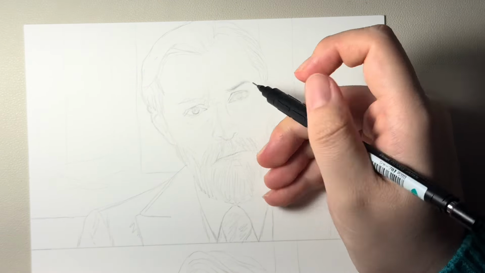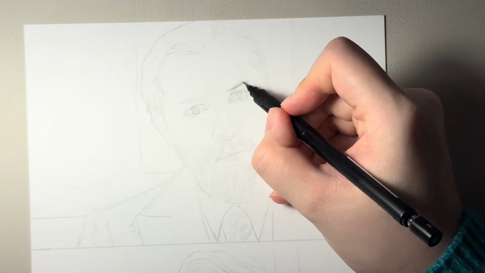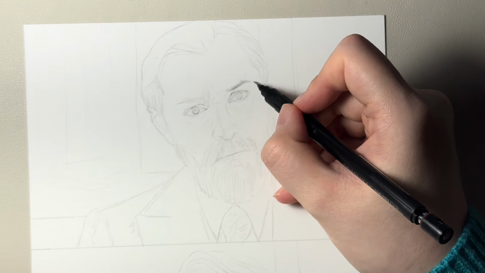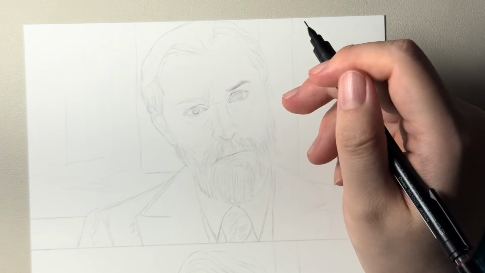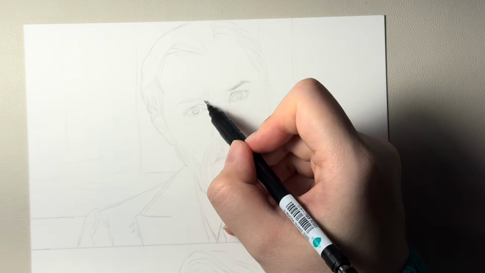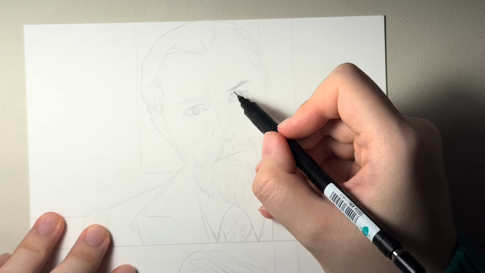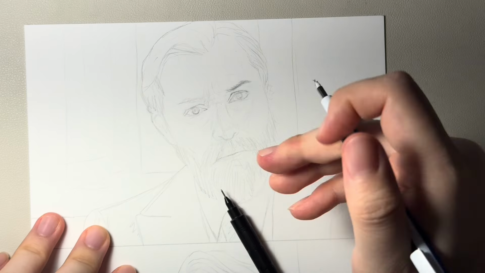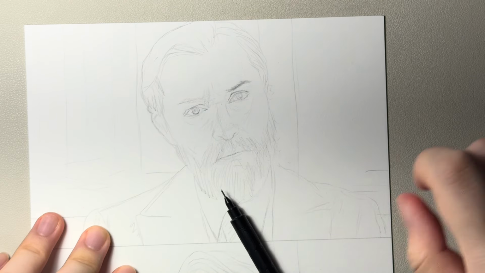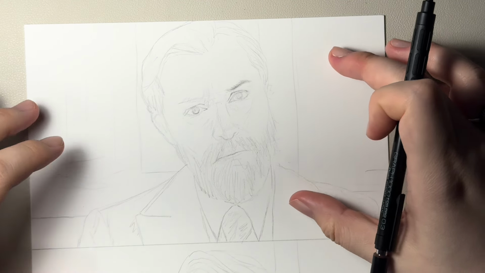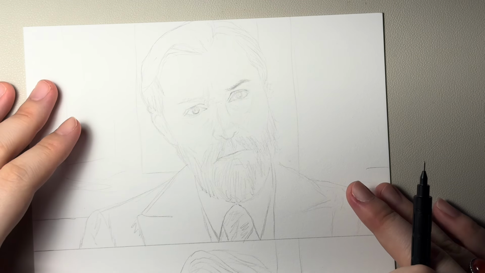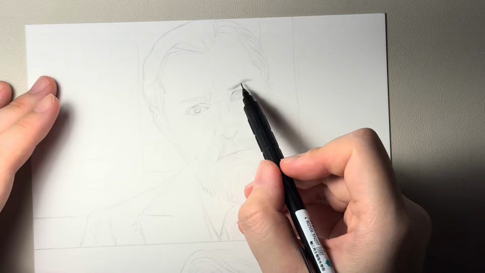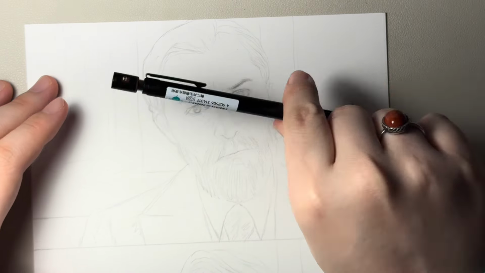Again, follow the direction of how the brow grows. Normally at the end of the brow, the hair is lesser. Be mindful of the angle of the eyebrow. Like in this picture, his head is tilted, so there's an angle for everything for the eyebrow, right? It's not a flat one.